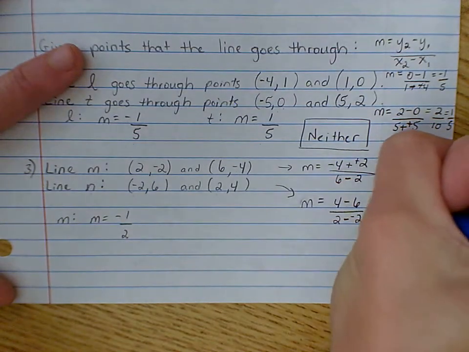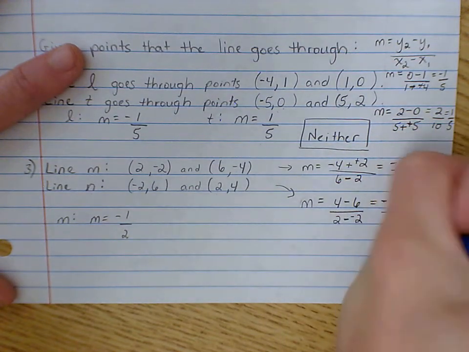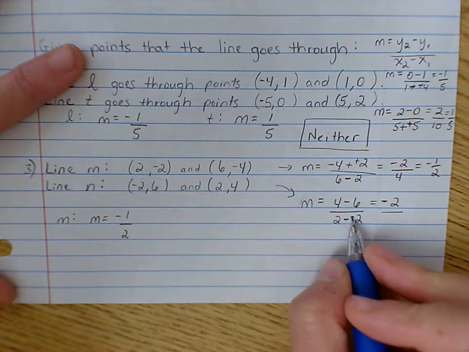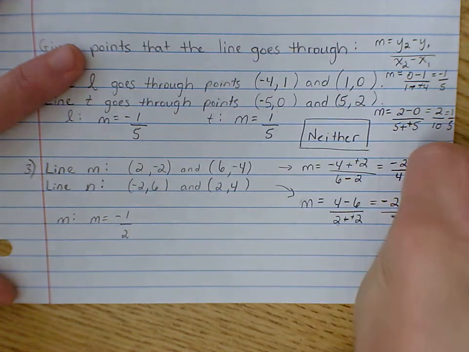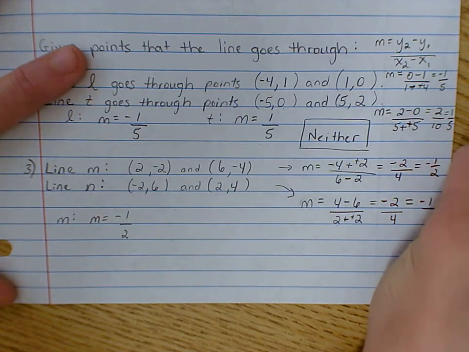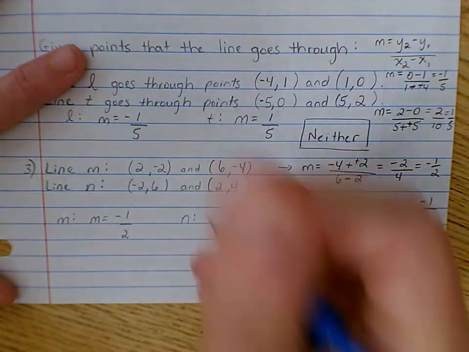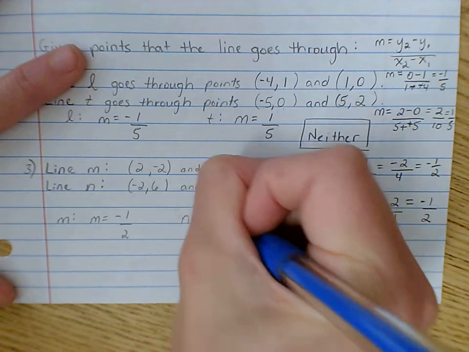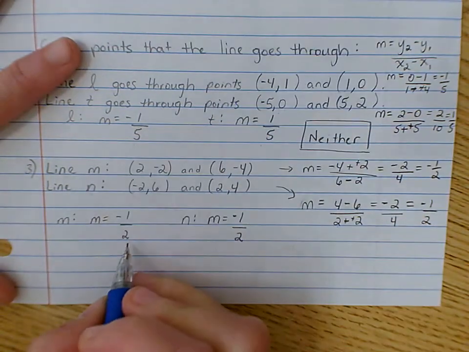Okay, then I simplify. So we got 4 minus 6, which is -2. Then on the bottom, I have 2 minus a -2, so that would turn into a 2 plus 2, which is 4. And then that one reduces as well, so that'd end up being -1/2. And so line N has a slope of -1/2. So then compare them.